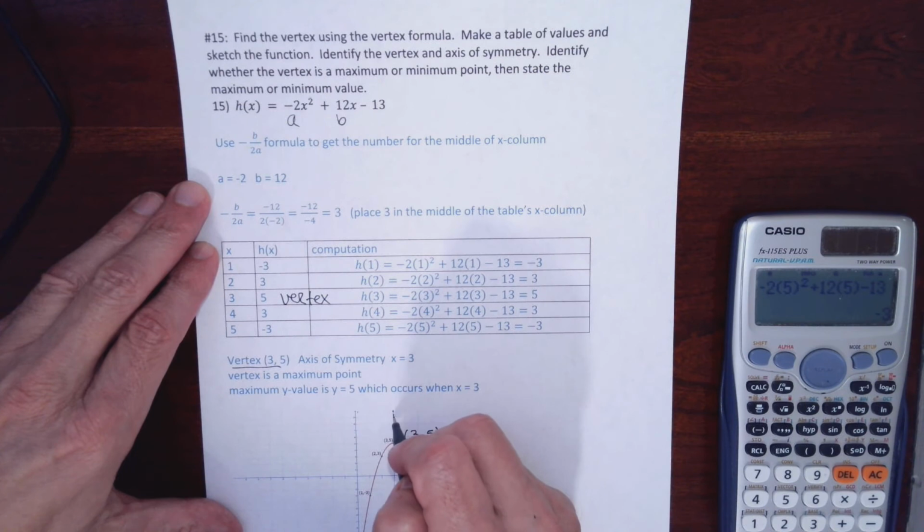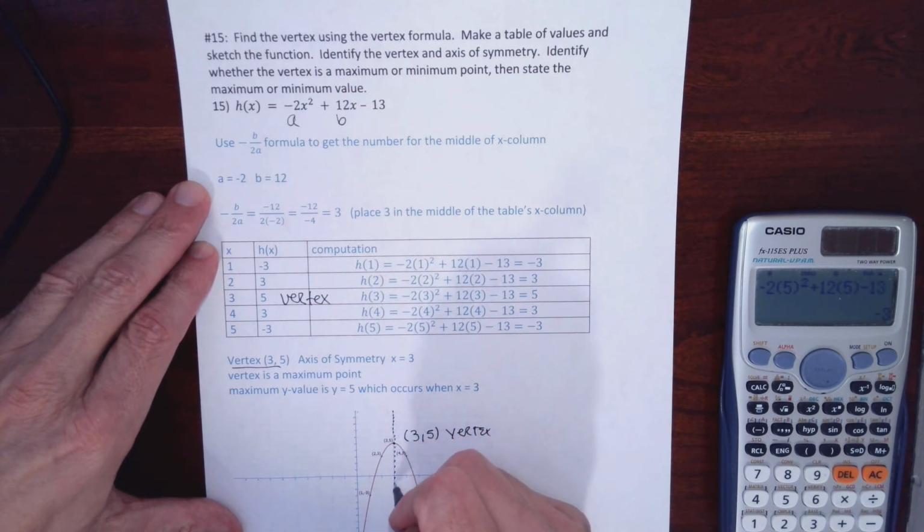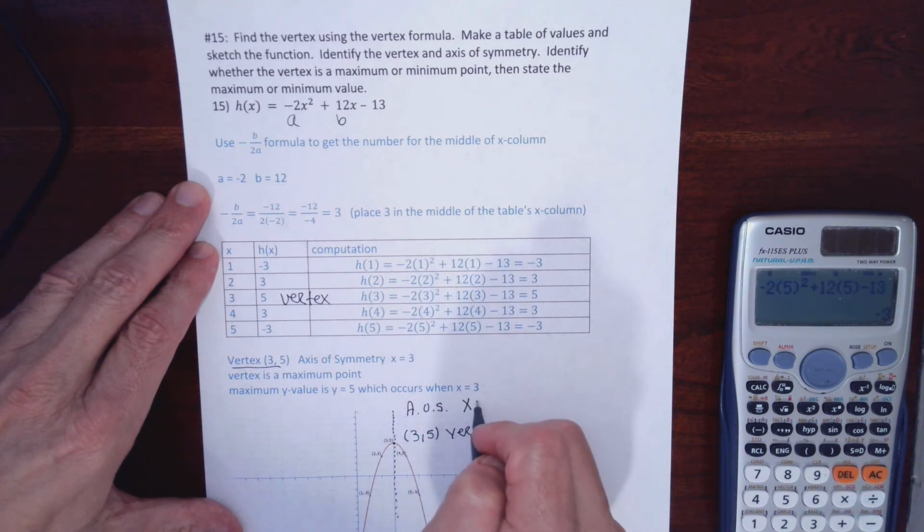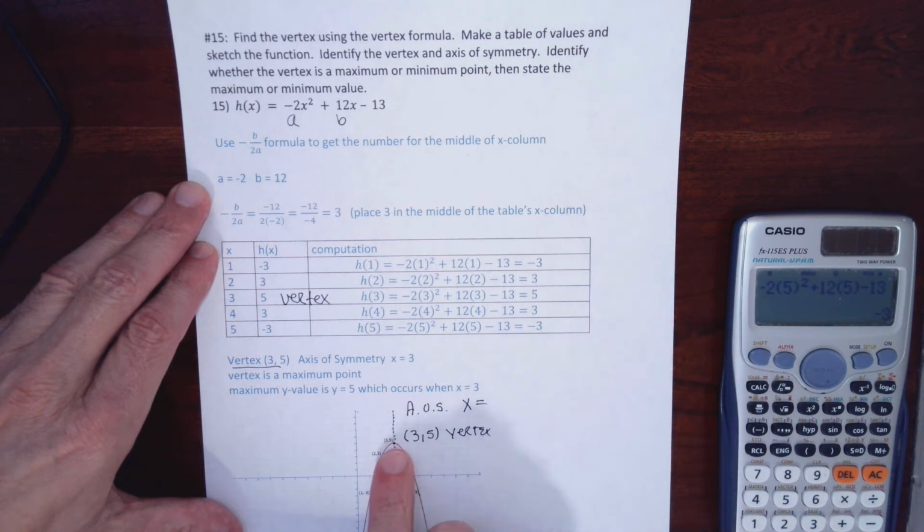I drew in the axis of symmetry. You don't have to draw it in, but I kind of like to draw it in. And the axis of symmetry always has an equation that only has an x, and it's the x coordinate of the vertex, because the axis of symmetry goes right through the vertex. Vertical lines only have an x in their equation, and in this case it's going to be x equal to 3.